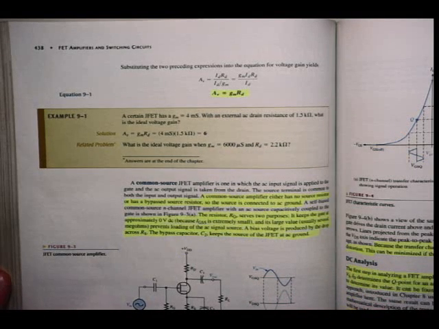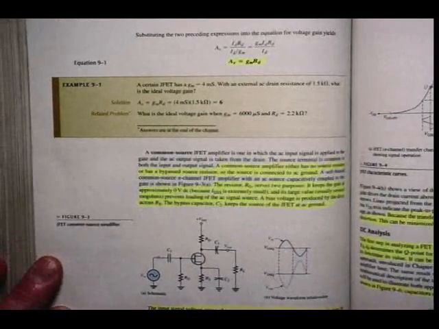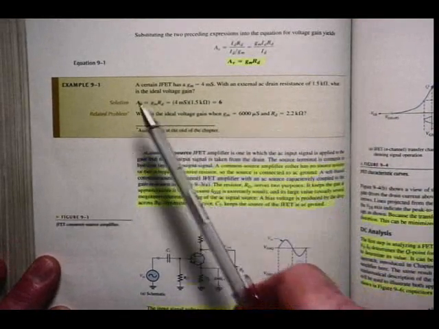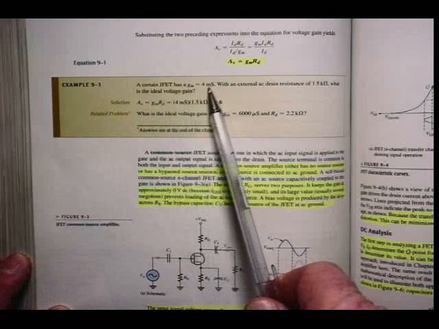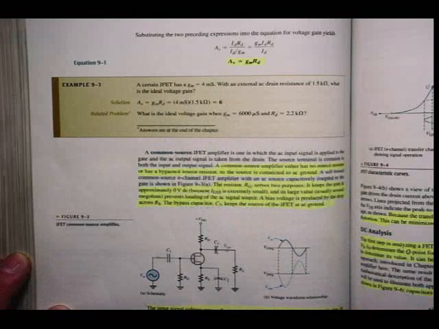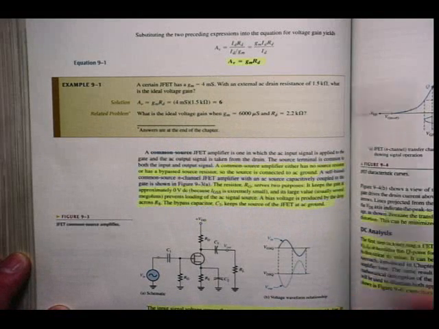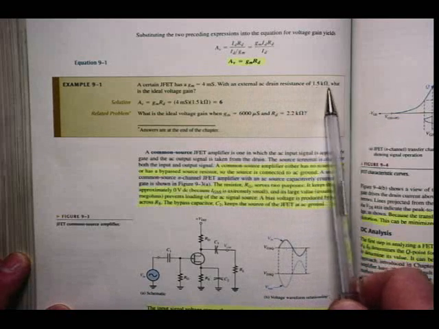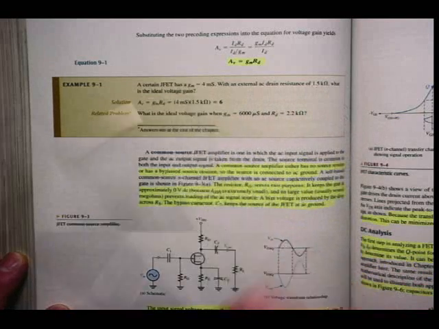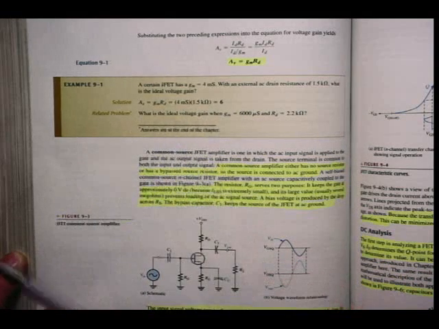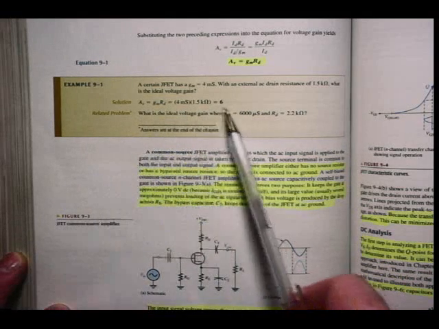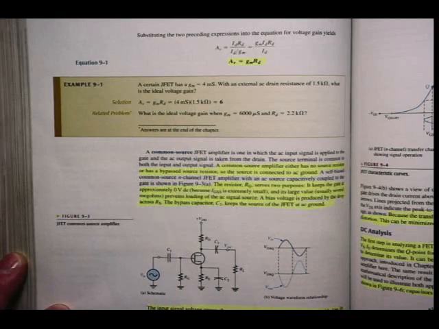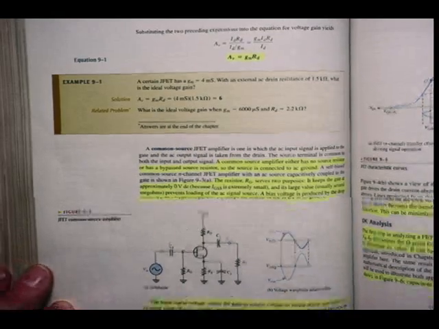If we go and have a look at example 9.1, where they just use this formula, a certain JFET has a gm of 4 millisiemens. Remember, it's the reciprocal of resistance. With an external AC drain resistance of 1.5 kilo ohm. What is the ideal voltage gain? Just use the formula, put the values in, and in this case the voltage gain works out to be 6.